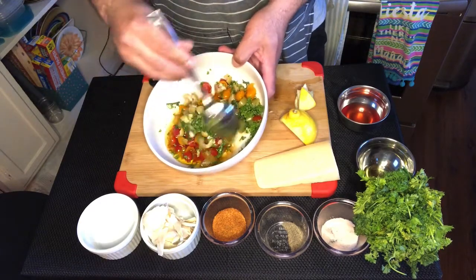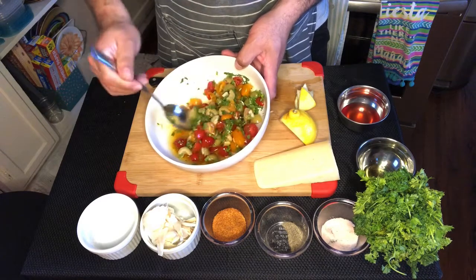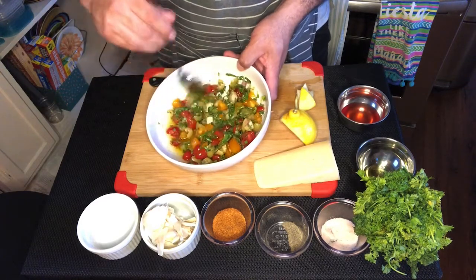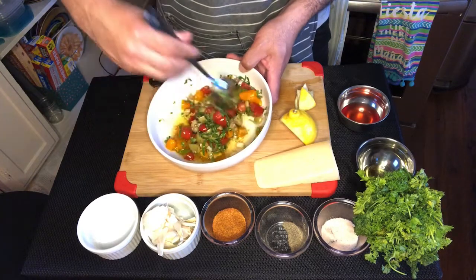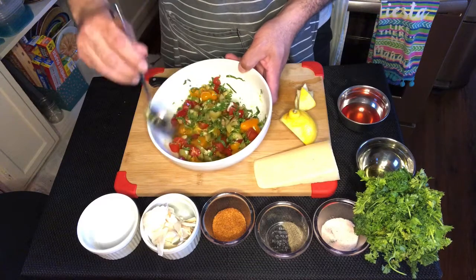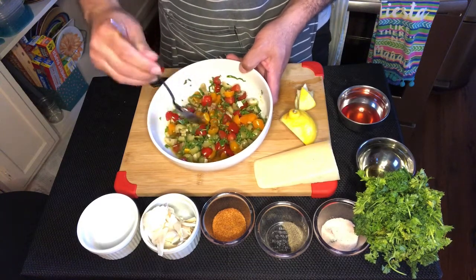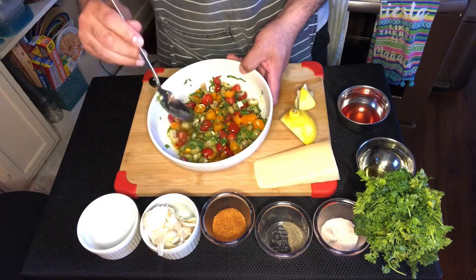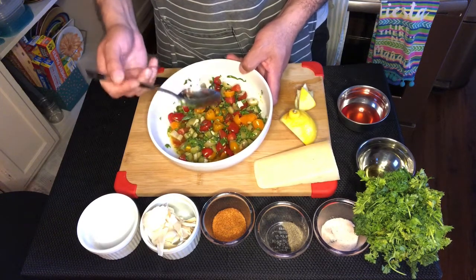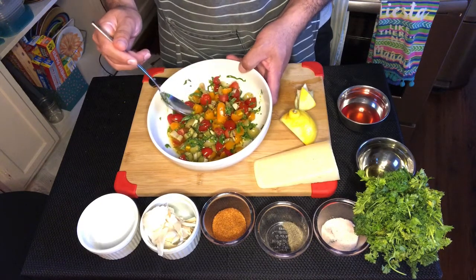Look at that beautiful color. Oh my goodness, look at that. Wow, reds and golds and greens. My goodness. It just smells amazing with that garlic. It smells amazing with that lemon in there, those fresh herbs, the tomato, the olives. So beautiful. Now all we have to do is cover this with plastic wrap and put it in the fridge if we're not going to use it right away. But to be quite honest, I'm hungry. I'm ready to eat.